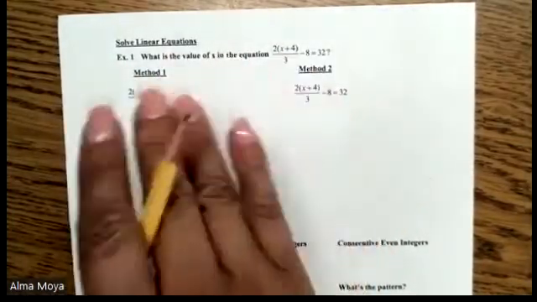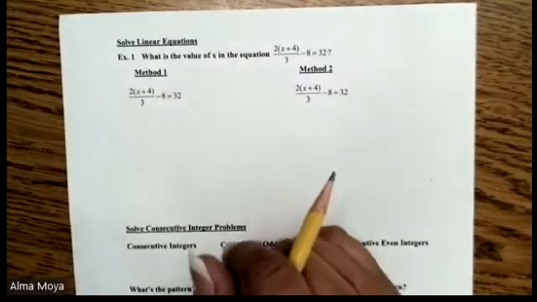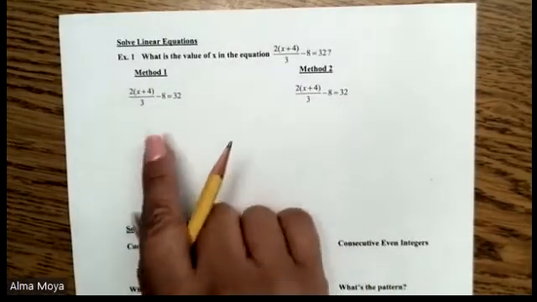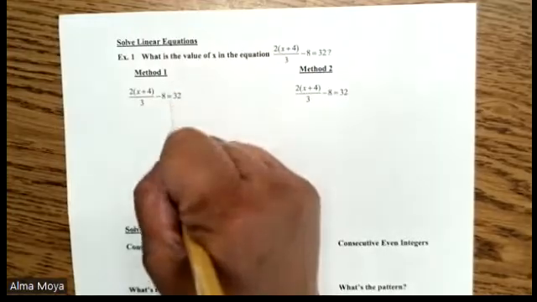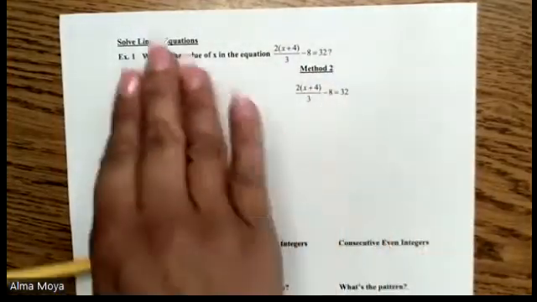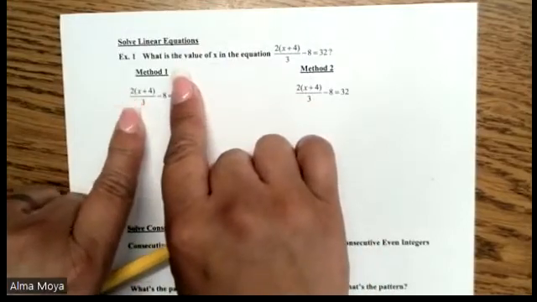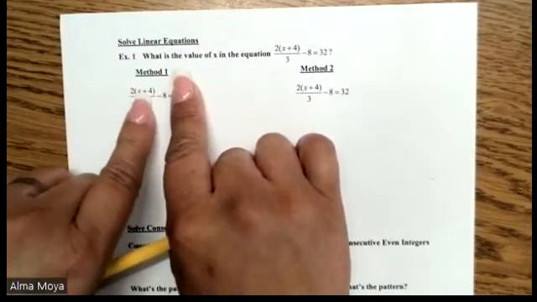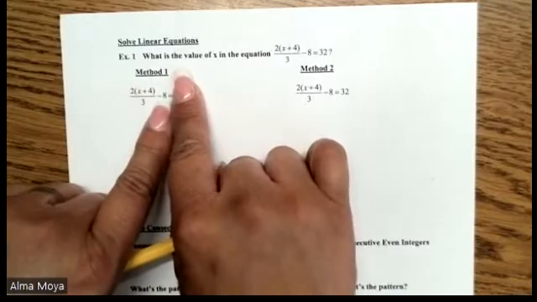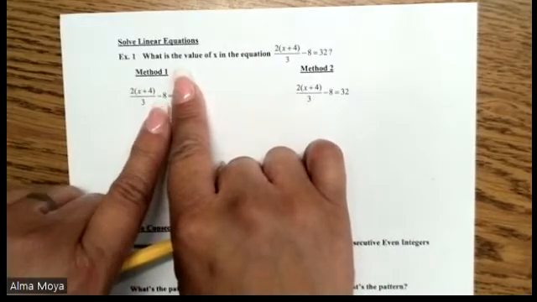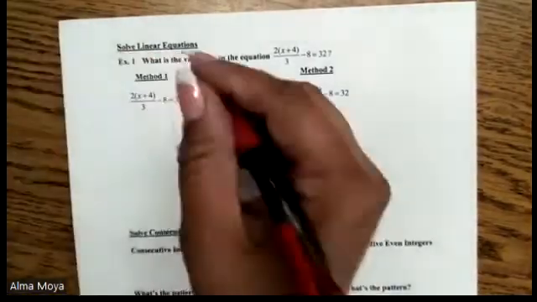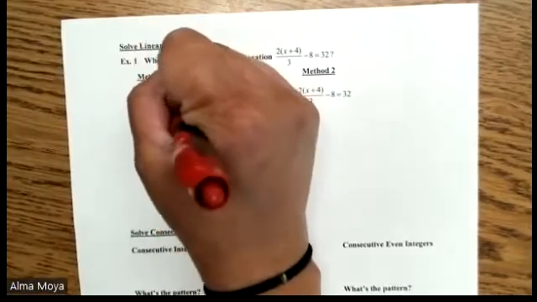both ways. So the first way I'm going to do here is I'm going to just solve it the basic way. The second one I'll solve by multiplying by the LCD. So here's the variable, it's right there. I need to basically isolate the variable. Let's get the variable by itself. So you see this minus 8 on the side. I'm going to get rid of the minus 8. So I'm going to go ahead and add 8 to both sides.